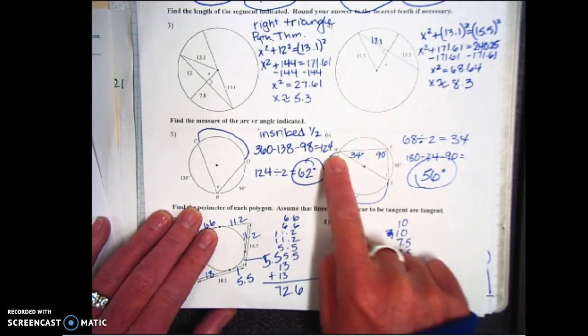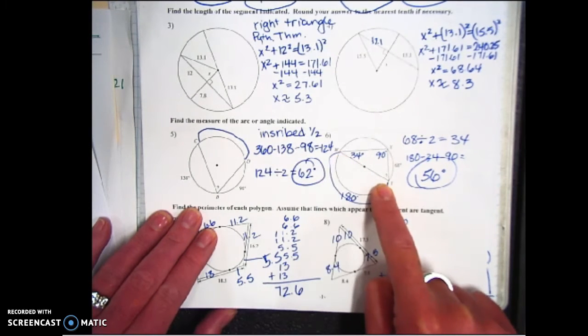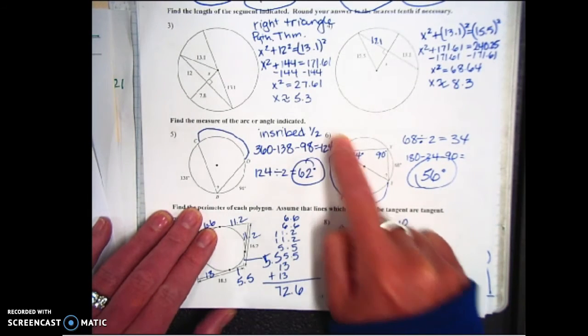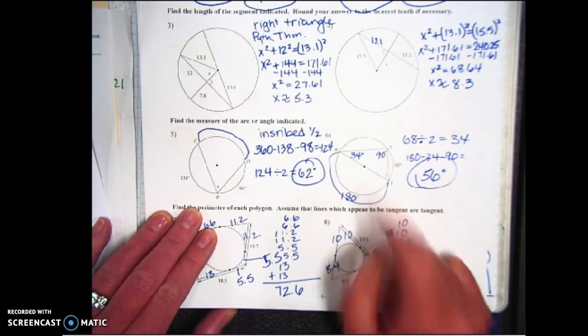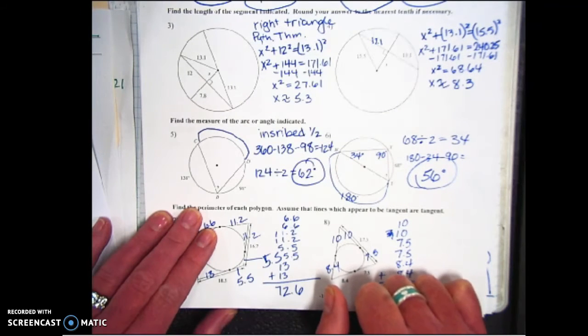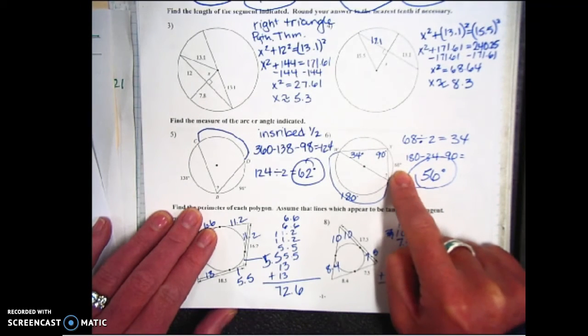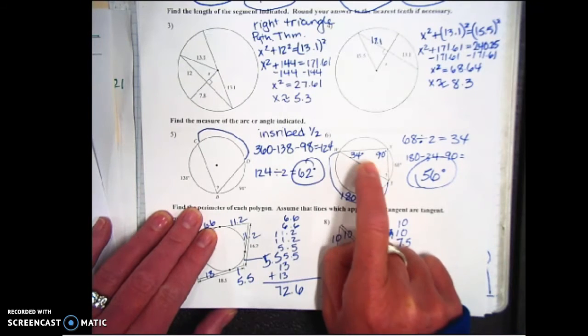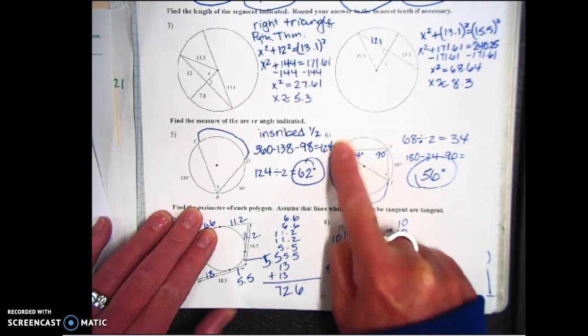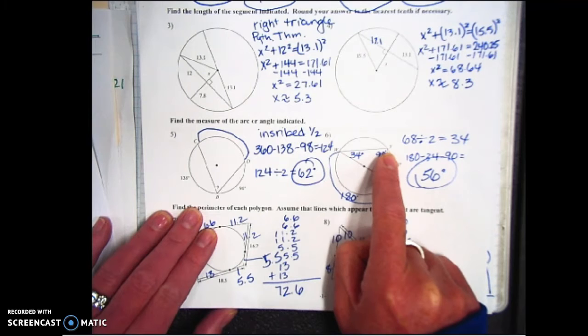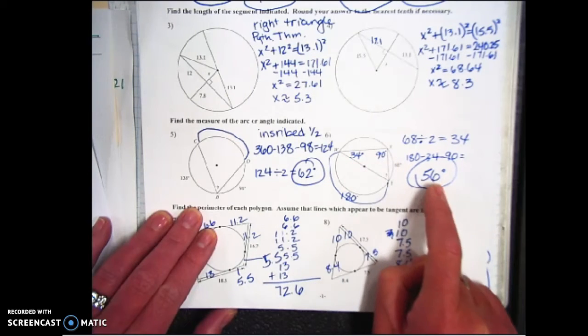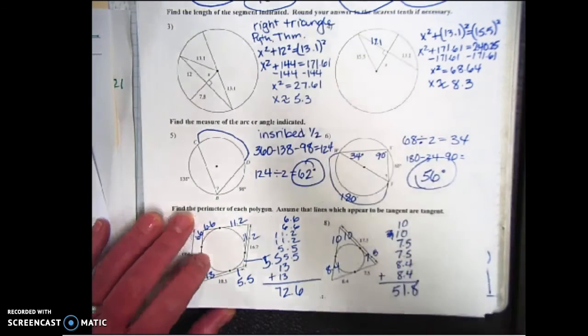On number 6, you're going to notice that this is a diameter, which makes this 180 degrees, so the angle over here is 90. This arc right here is 68, so half of that is 34. Then you've got this triangle inside, you know two of its measures, so start with 180, subtract the two you know, and that gives you the angle that's left, which is 56 degrees.